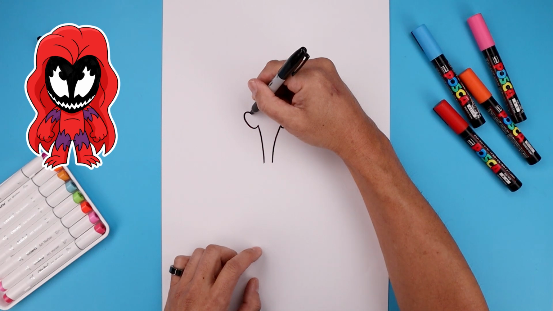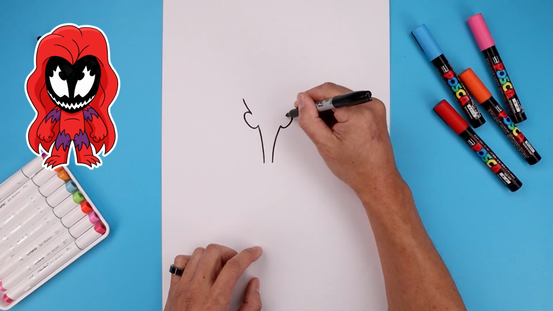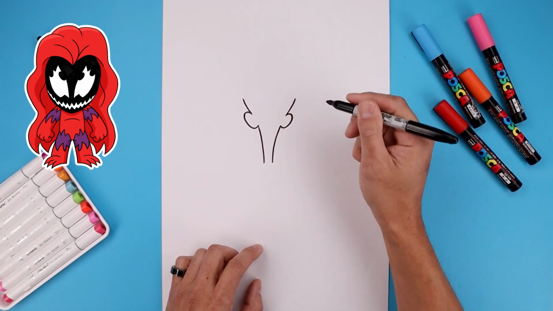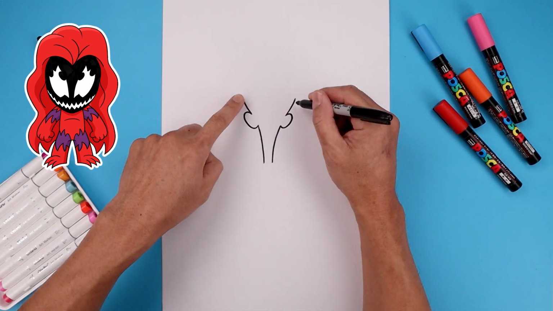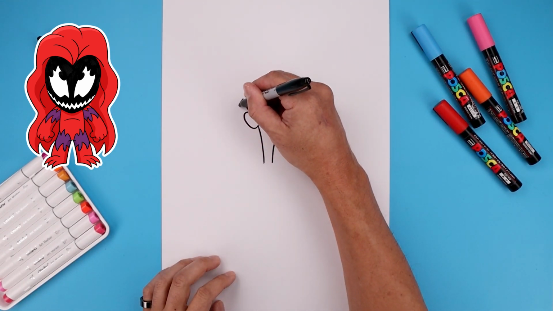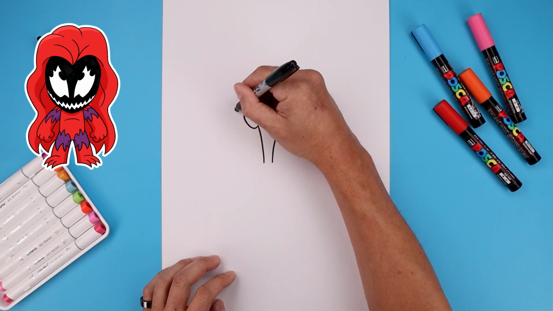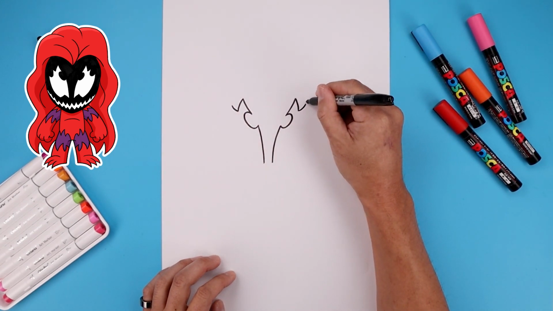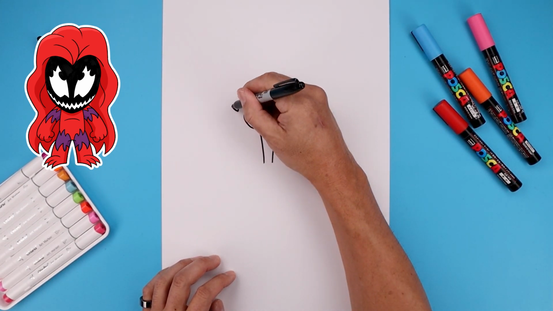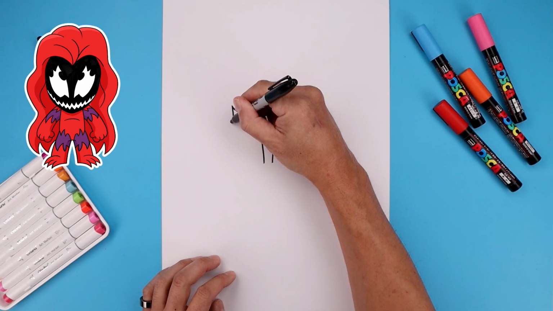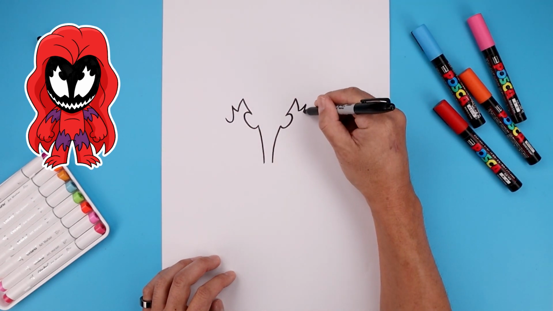And from here, it's going to bend this out and then up towards the top of the eyes. Let's bend this back down and in. Back out and then up. I just want to swirl this around, coming down and then up towards the side of the eyes.